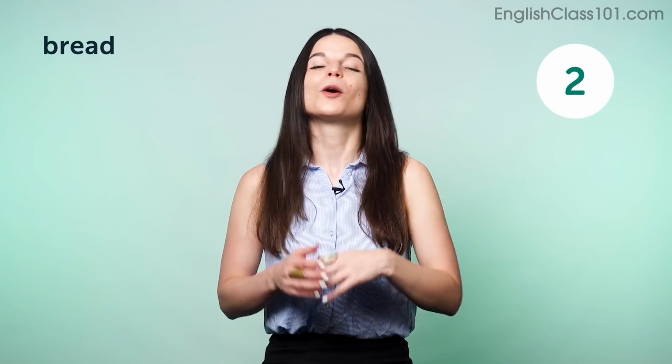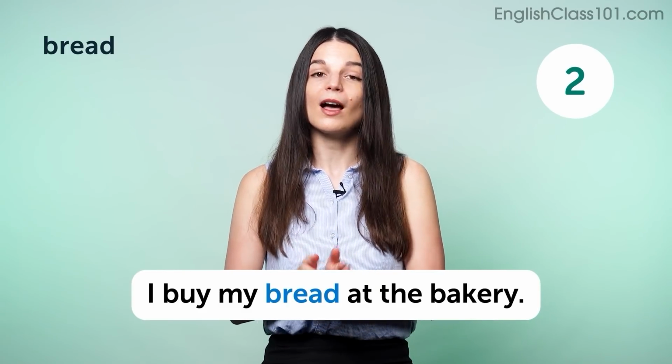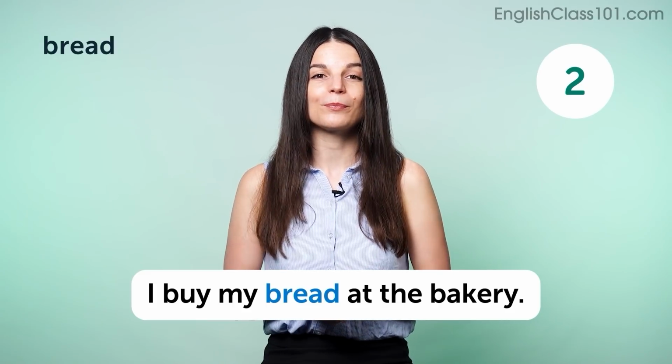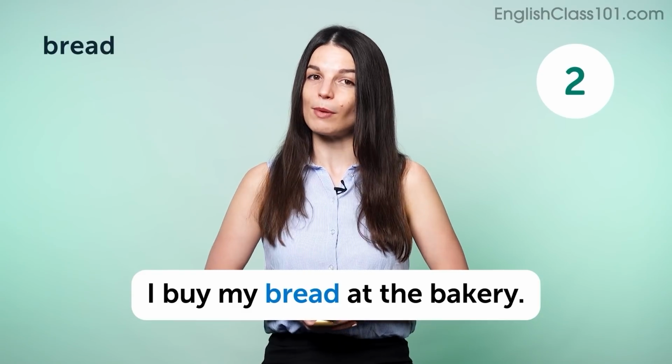Bread. Bread is another very popular carbohydrate. We often eat bread in the mornings, especially warmed up as toast. I buy my bread at the bakery.